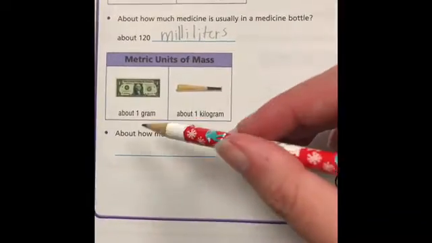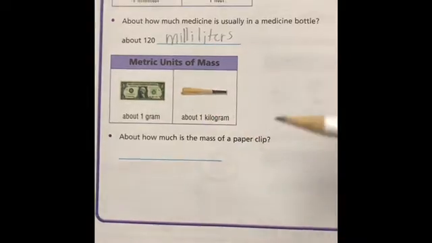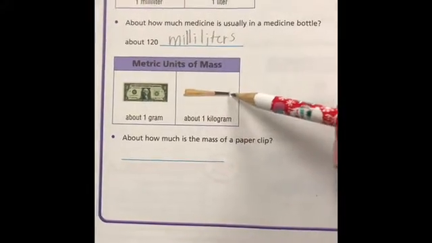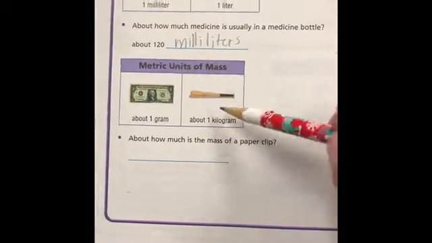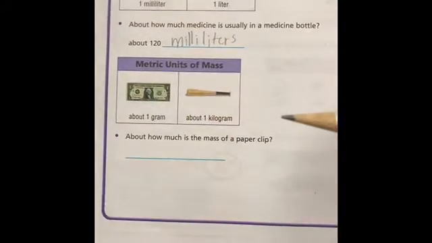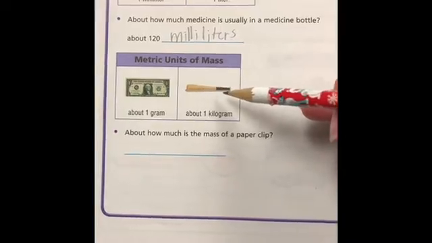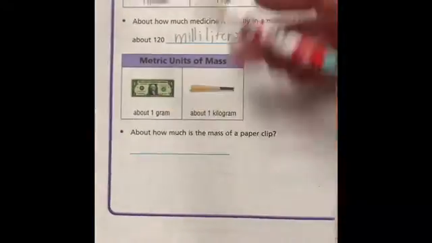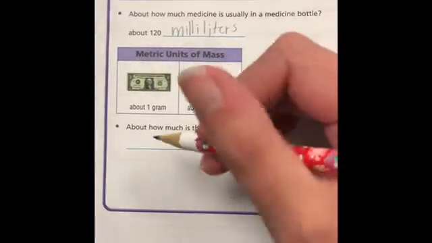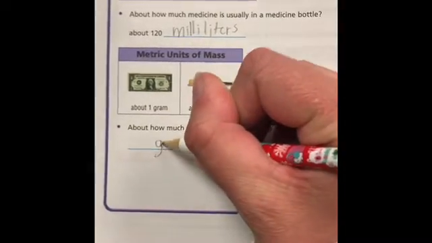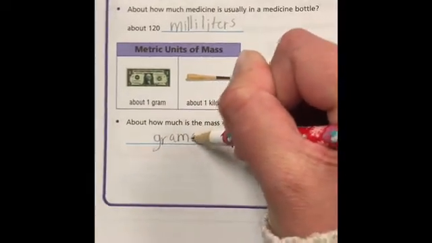Lastly, we have our mass. About how much does a dollar weigh? About a gram. About how much does a baseball bat weigh? A kilogram. So kilogram is for heavier things, gram is for lighter. A paper clip probably is not going to be as much as a kilogram, as much as a baseball bat. That would be a dollar bill. So the mass of a paper clip, we would measure it in grams.